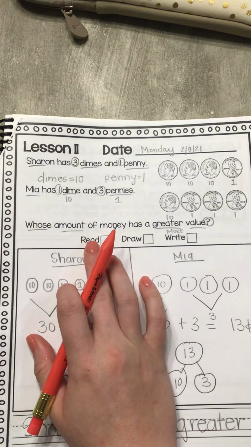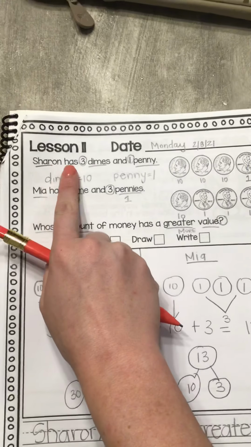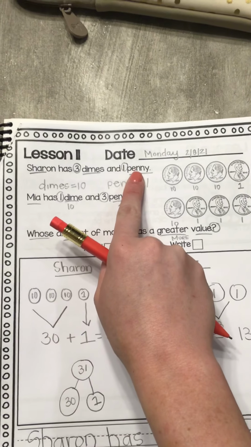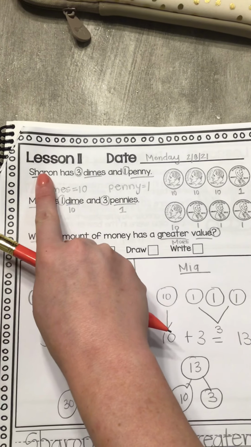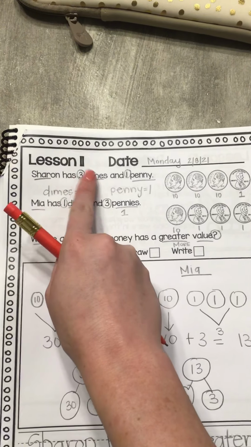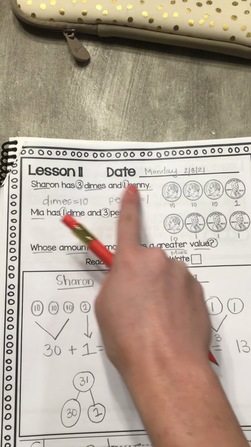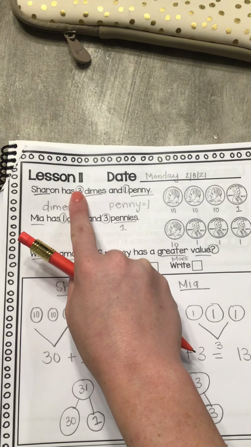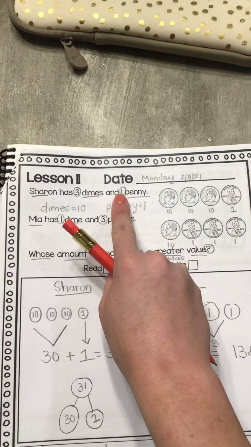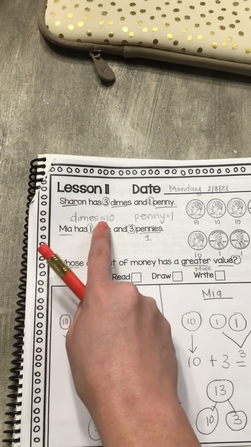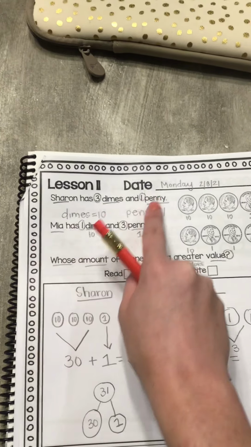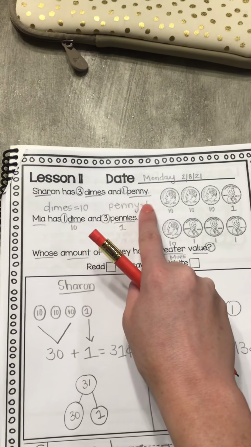Okay, first thing we're going to do is read. Sharon has 3 dimes and 1 penny. Who are we talking about? Sharon. What does Sharon have? She has dimes and she has pennies. How many dimes? 3. How many pennies? 1. Okay, remember our dimes represent our tens, and our pennies represent our ones.